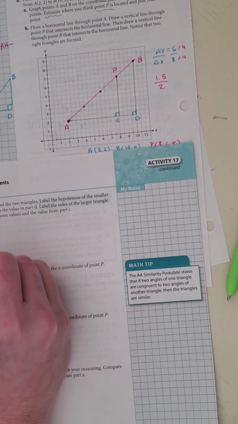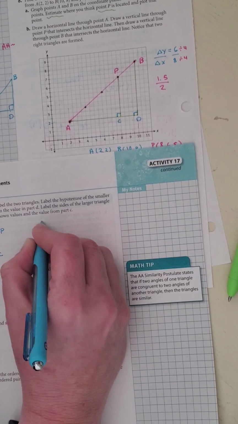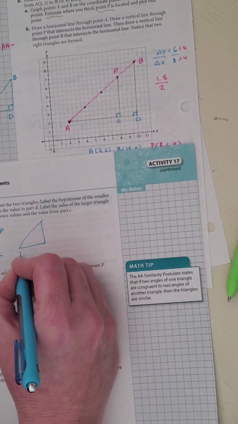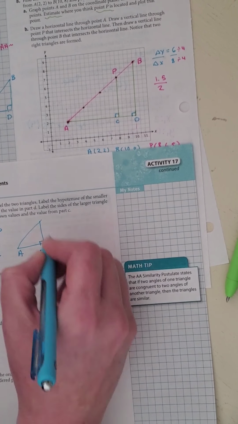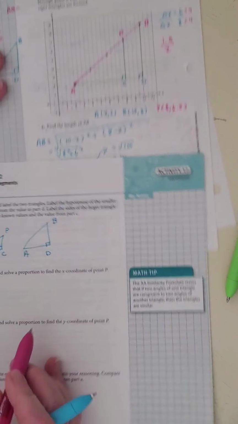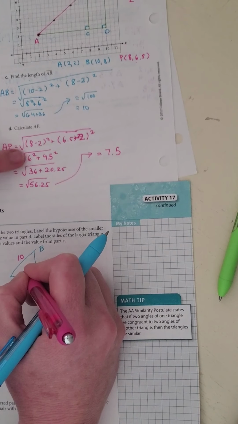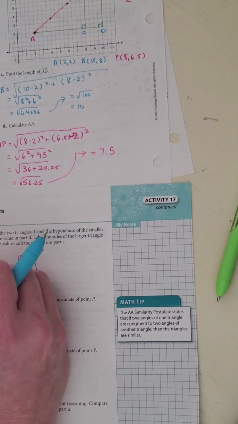Triangle APC and triangle ADB. And remember that AB is 10 and that AP is 7.5.